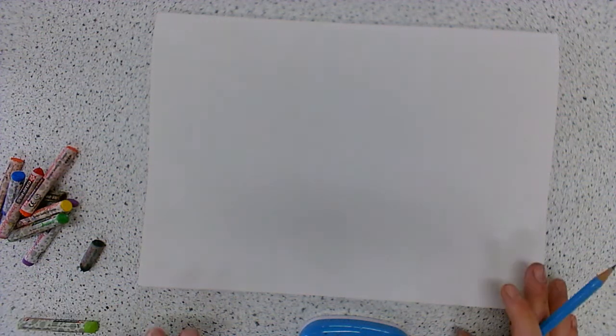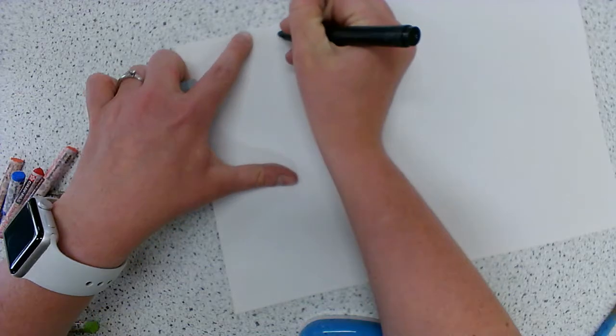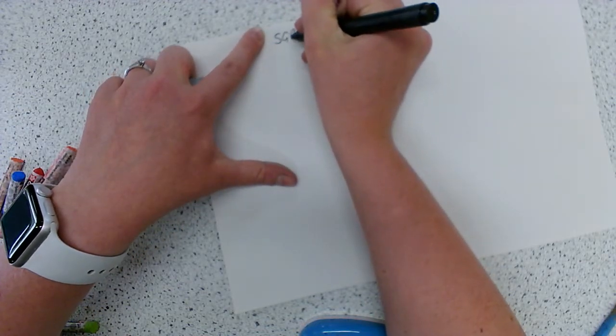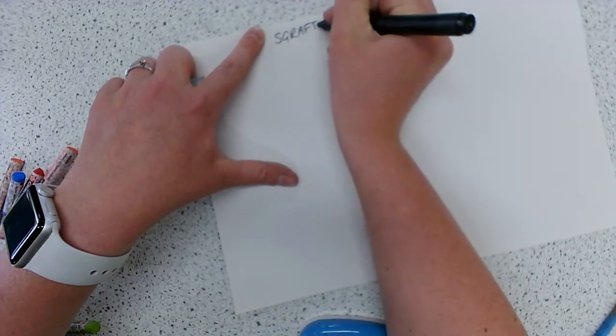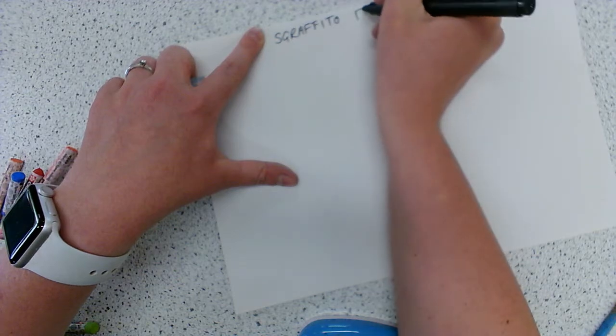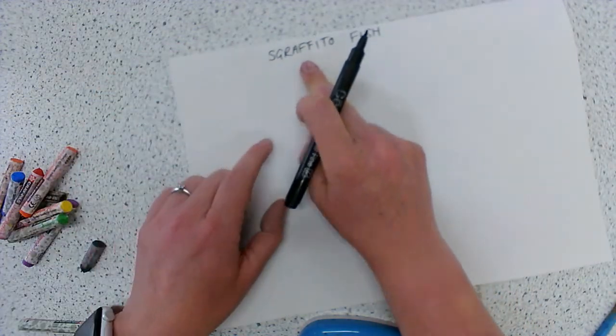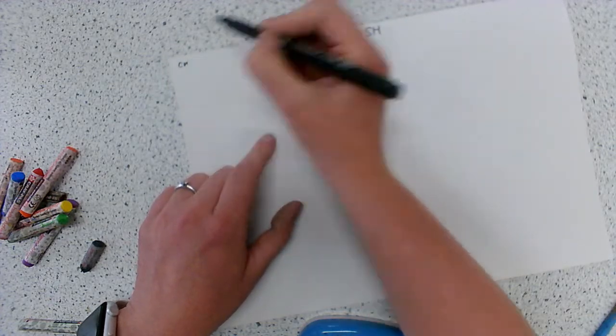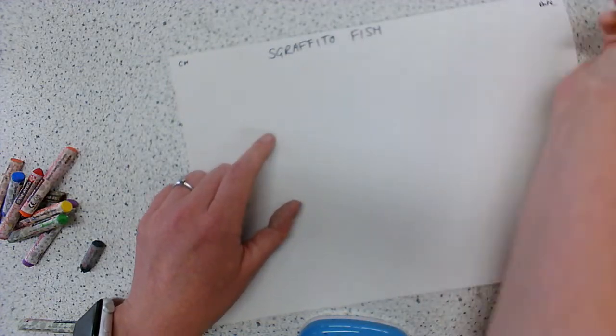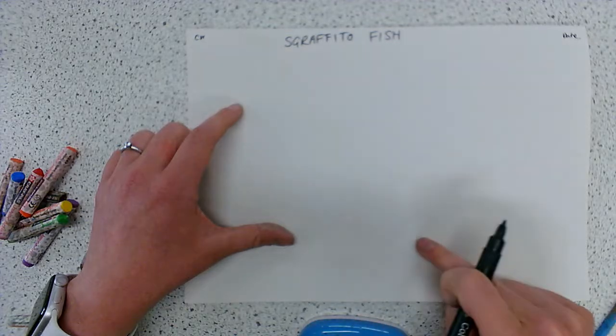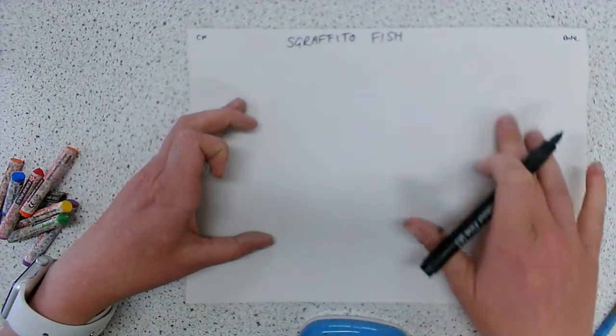So today we're going to be creating a Scraffito fish. So I'll put the title at the top, Scraffito fish. And I'll explain a bit more what Scraffito means in a moment. You'll need classwork and the dates written on your page, and we're going to be working landscape. So we're going to be filling our page here with our Scraffito fish.